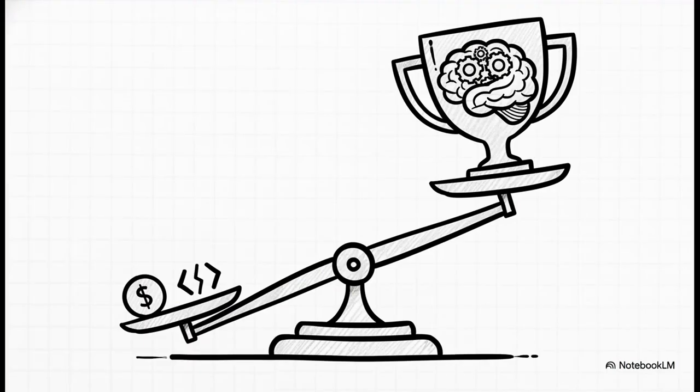The very first mistake, and it's a tempting one, is being seduced by the absolute lowest price tag. A super cheap hourly rate might look amazing on paper, but if it leads to sloppy code, missed deadlines, and constant rewrites, I promise you, it's gonna cost you way more in the long run. Always prioritize skill and experience.